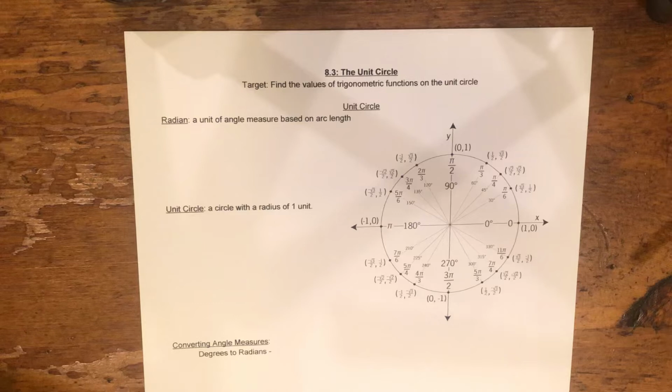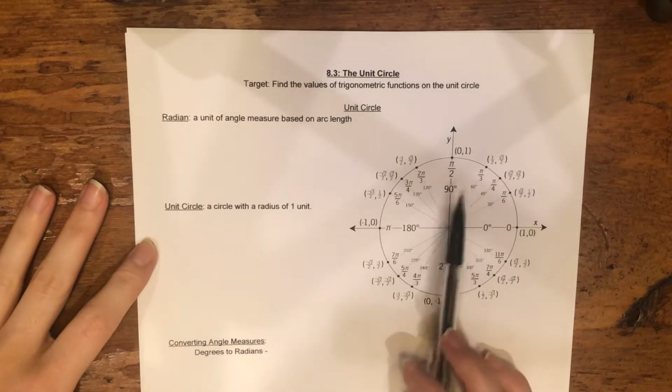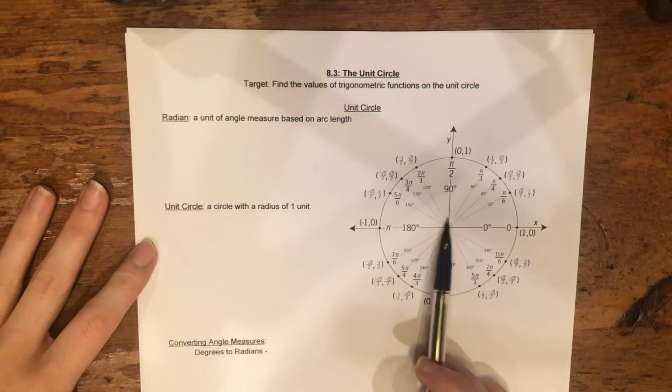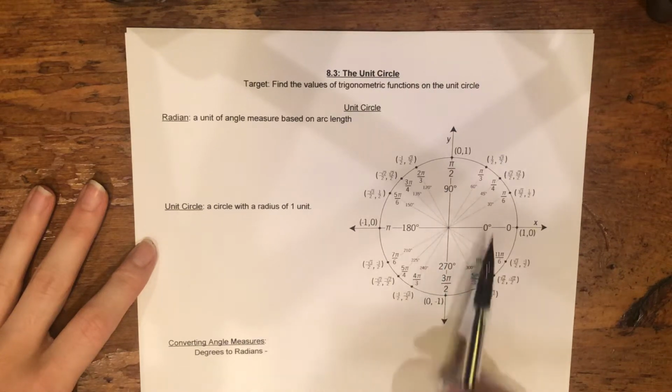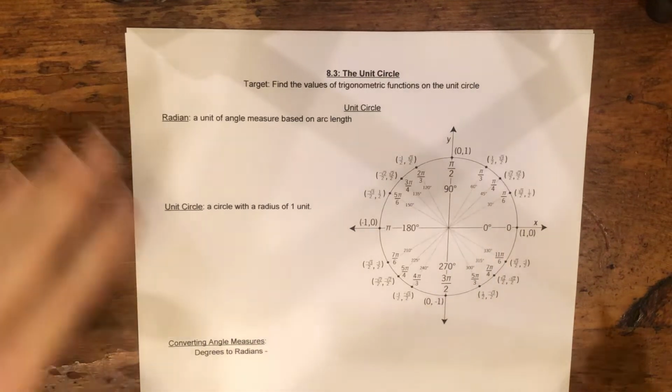So what a radian is, is just a unit of angle measurement. You guys are used to degrees. If you look closely on here, it does give you all of the degrees that you have seen before. Like this is 90 degrees, this is 180, and the 360. But we are going to be working with radians now.